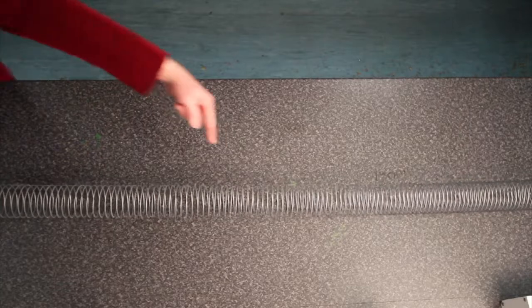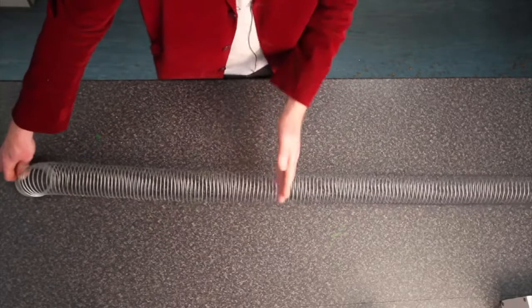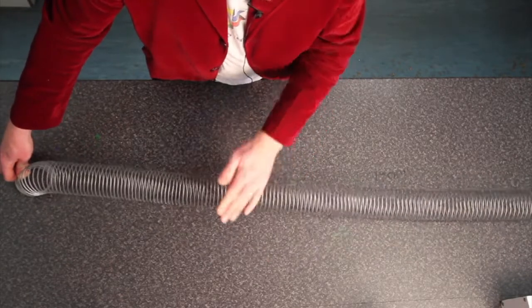So I'm flicking it up and down, that way and this way, and you see a pulse go down and come back on the other side. It reflected again, but in a different way. Watch. There it goes, and it comes back. Did you see it? So I disturbed the thing this way, the pulse travelled that way.